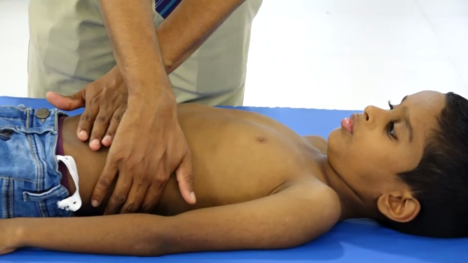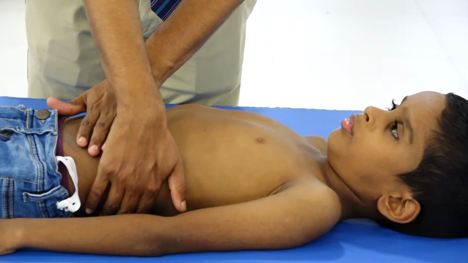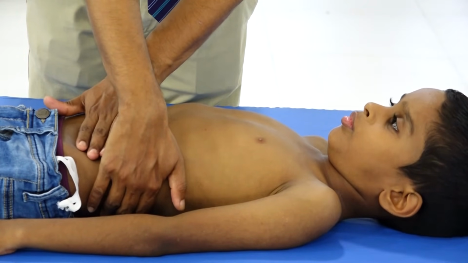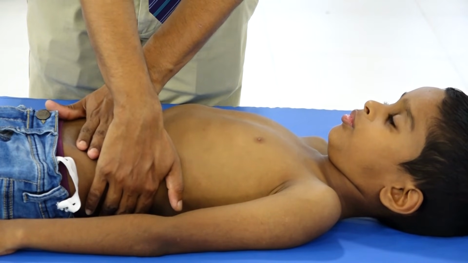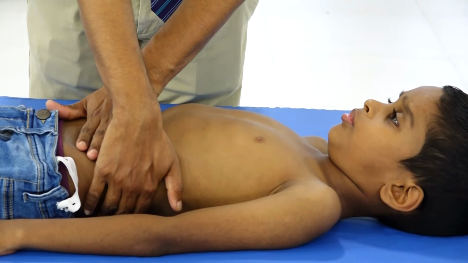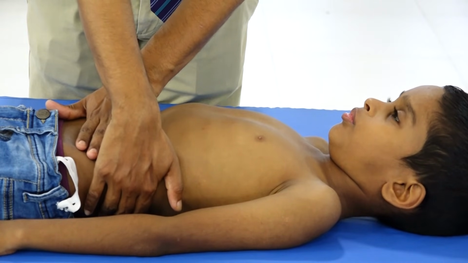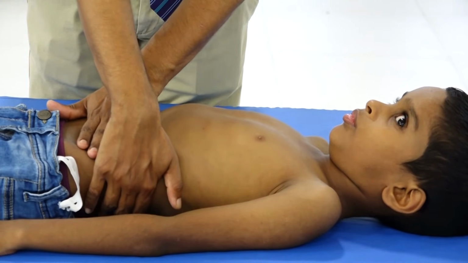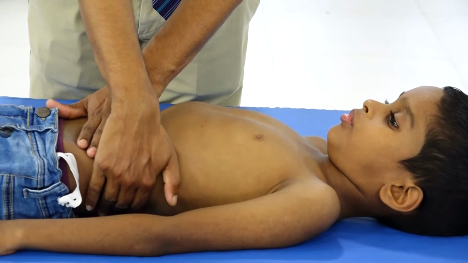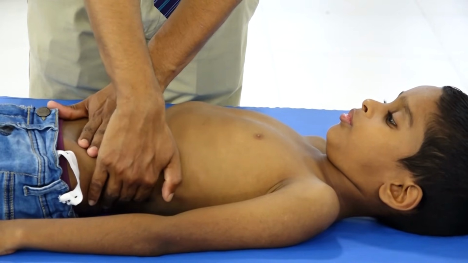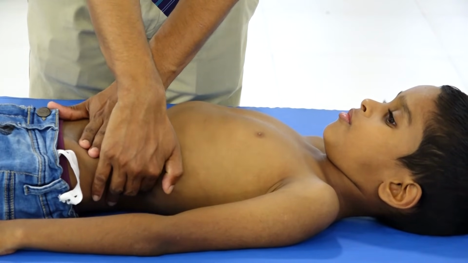So you have to keep your dominant hand from behind and then the other hand over the front so that the kidney is sandwiched between your two hands. And then gently apply forward pressure from your dominant hand so that you can feel whether the kidney is coming and touching your hand lying over the anterior abdomen. You will have to repeat the same sequence to ballot the right kidney as well.